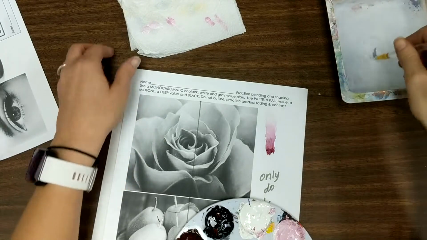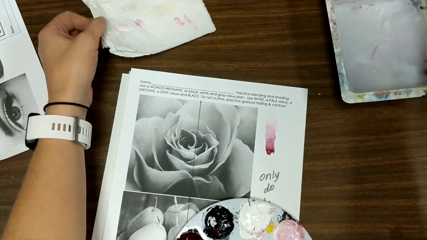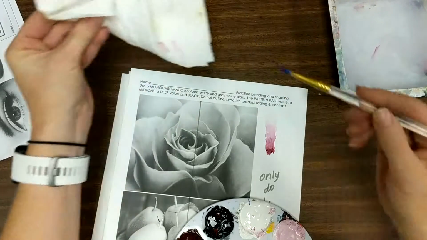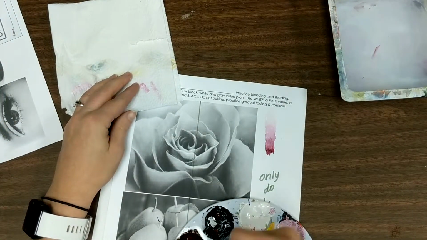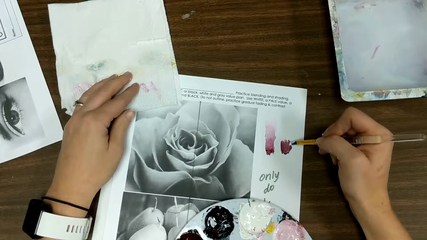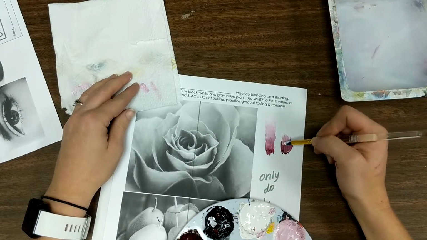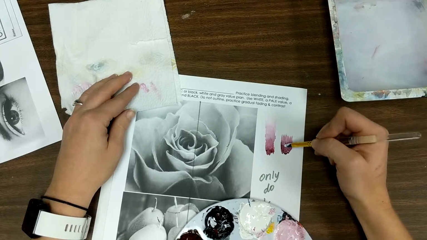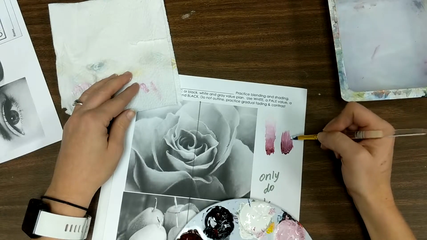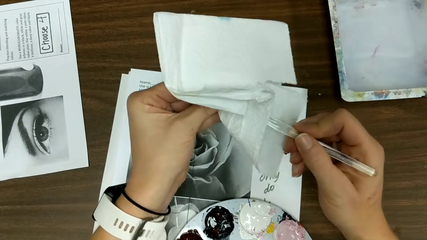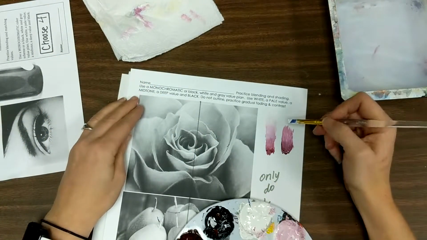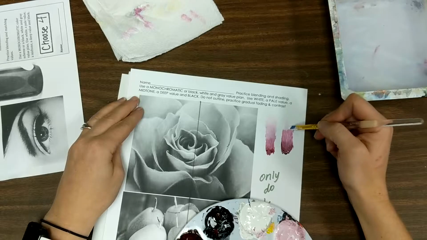I can't just put white next to my color and expect them to blend together because they're just too different. So if I put white down here and I put my color right down here, it will, I mean, it's starting to blend, but I'm not going to get that really gradual fading. It's going to kind of take over. But you can certainly try. I mean, you figure out what works for you.